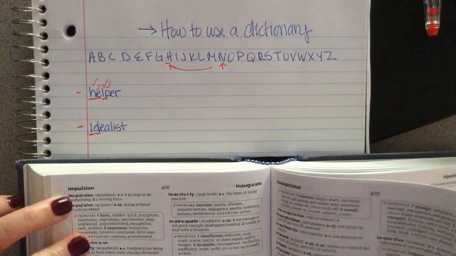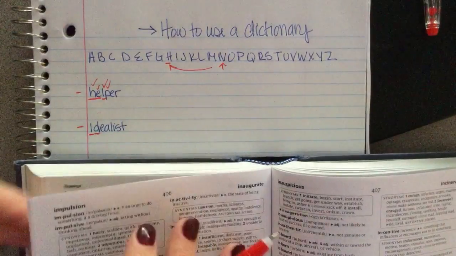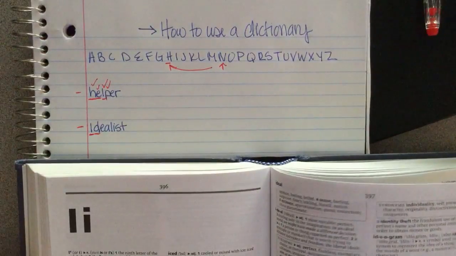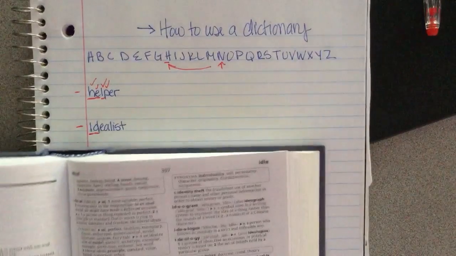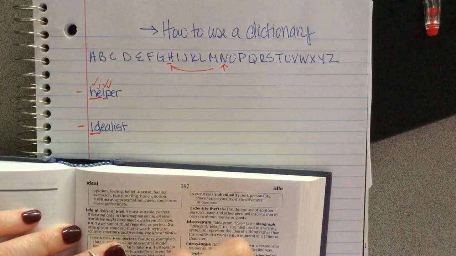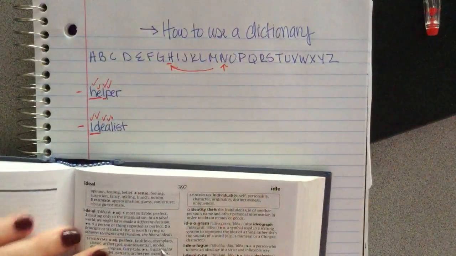So I'm going to scoot up a couple pages. And look, I'm getting up there. Notice I'm taking bigger chunks. I'm not doing one page at a time. Here's the beginning. If I look at the next page, oh, I-D-E-A-L. So I got really lucky there. They're all there. Now I have idealist.